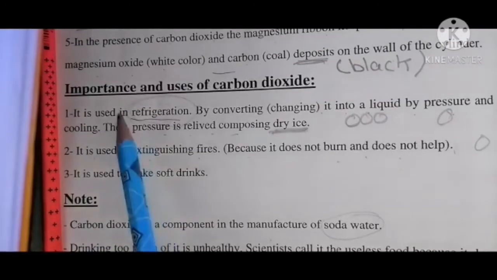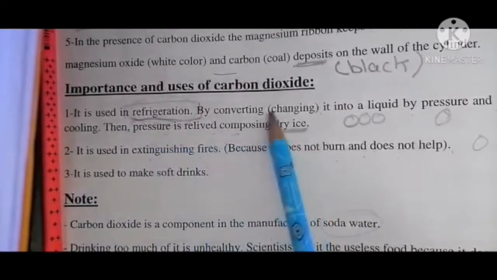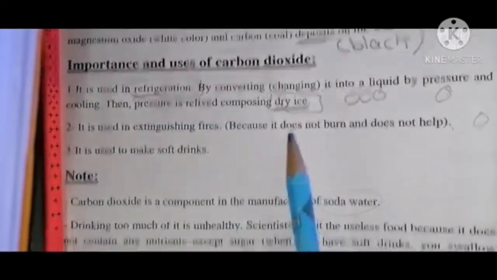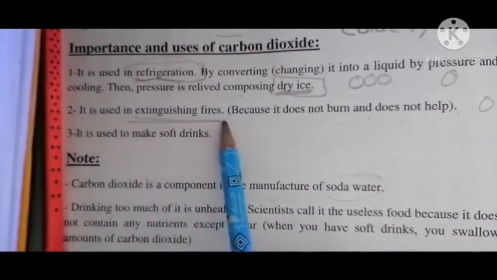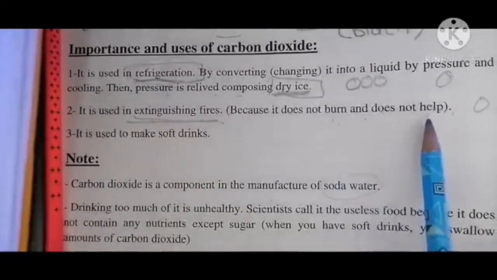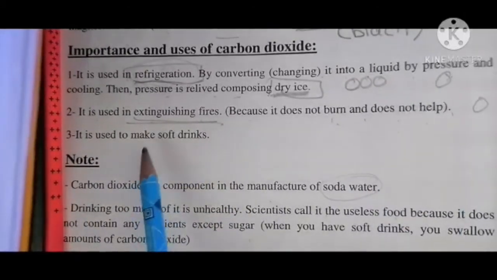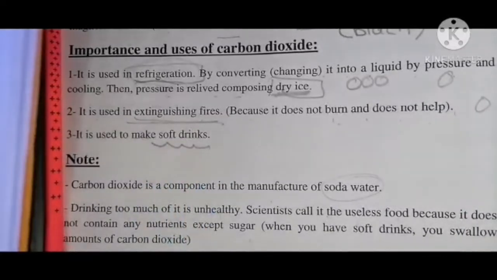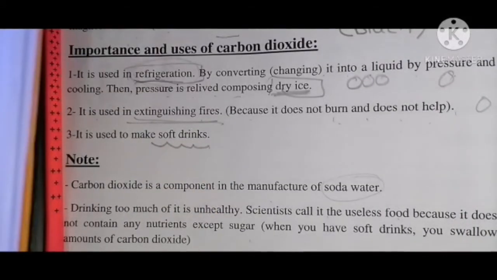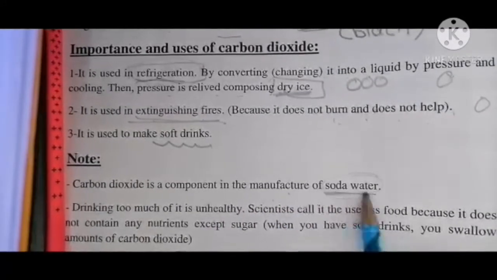So I use the carbon dioxide in refrigeration to make dry ice. Number 2, I use it in fire extinguishing, because it doesn't burn and it doesn't help in burning. Number 3, I use it to make soft drinks. What do I mean soft drinks? Like the Pepsi, the Fanta, the Sprite, this thing that you drink, it contains carbon dioxide gas. That's why when you open it, you feel that there is a gas coming out. This gas is the carbon dioxide gas. Okay, so it is used in the manufacture of soda water.